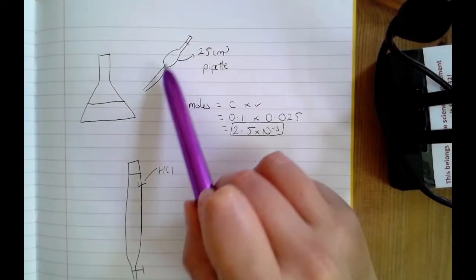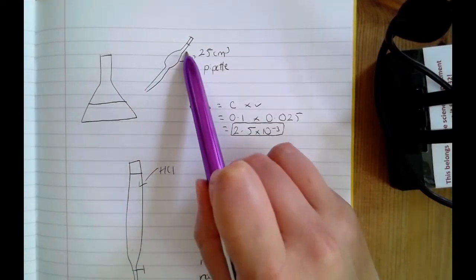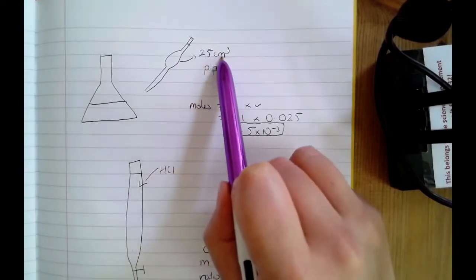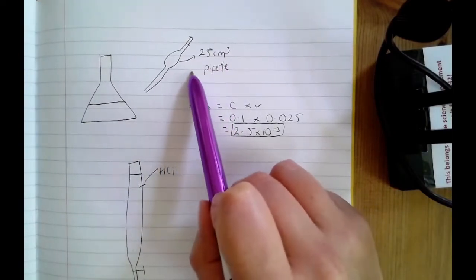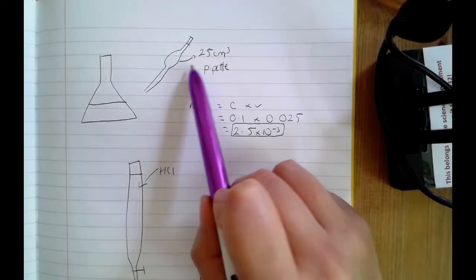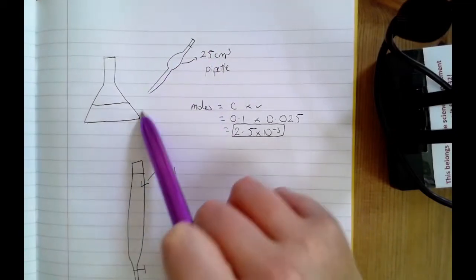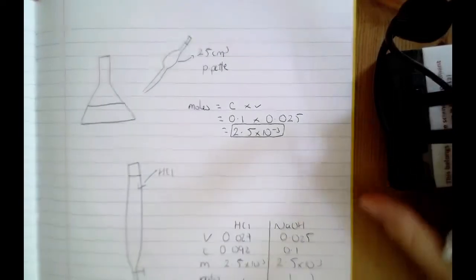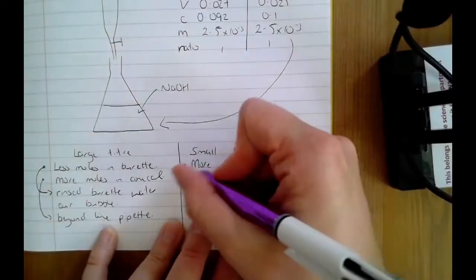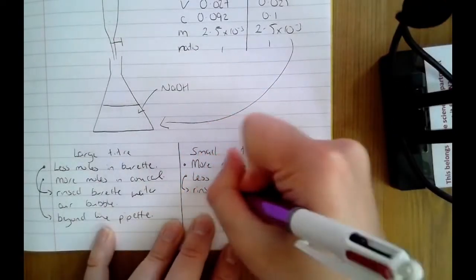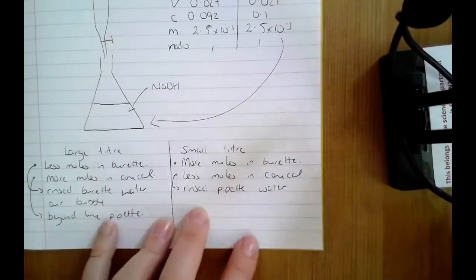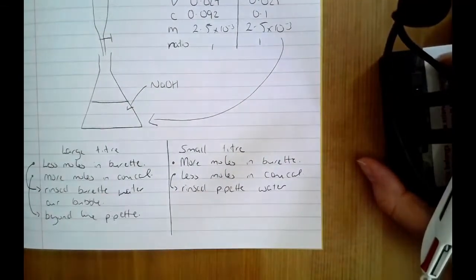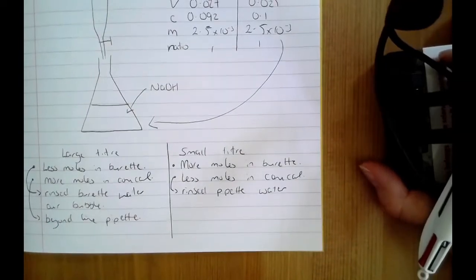If you've got your pipette with lots of droplets of water in there, and then you try and measure out 25 centimetres cubed, that water that remains in the pipette is going to dilute your alkali or your acid, and you're not going to end up transferring the correct number of moles to your conical flask. So if you've rinsed your pipette with water, that means you're transferring less moles than you want to the conical flask.